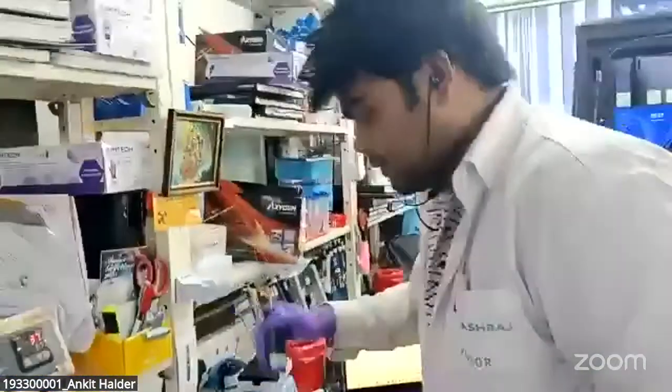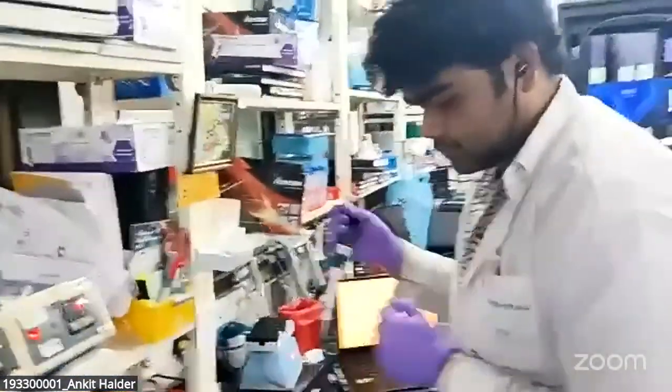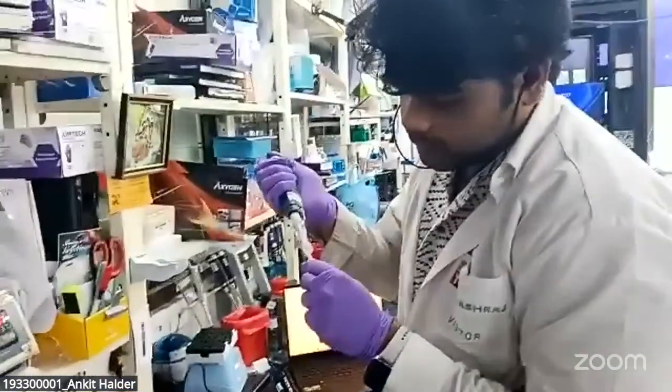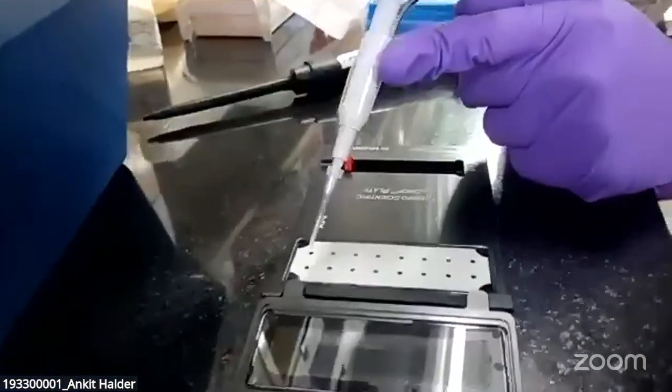Before starting the experiment, we also need to set the blank here. For the blank, we will use the FA. I'm keeping the blank here.